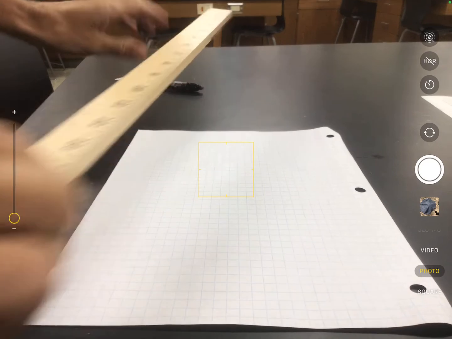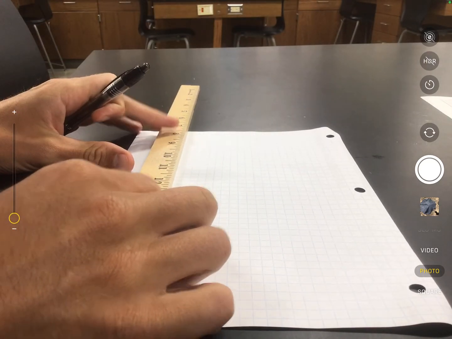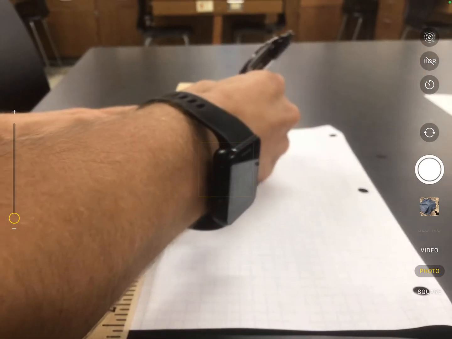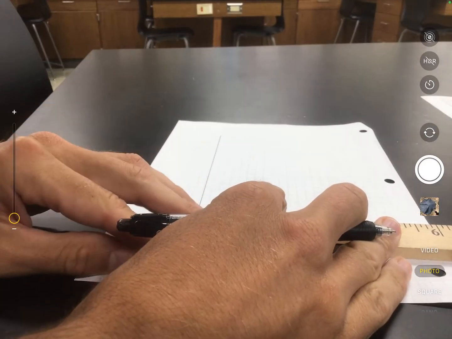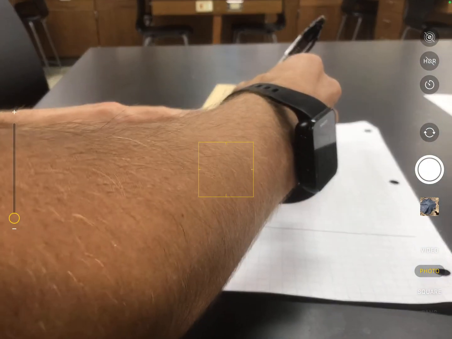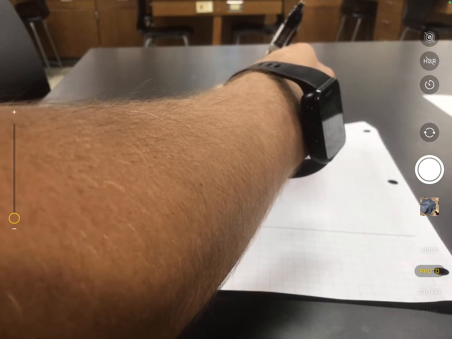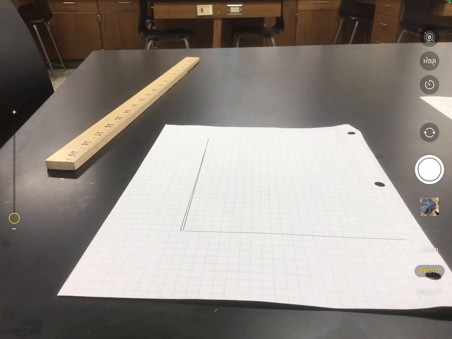So the first thing to do is set up a graph. I'm going to make my x and y axis just big enough so I have plenty of room. It looks like it was a little off on that, so I'm going to make sure it's more uniform. Okay, all right, so I have my graph, and the first thing that I'm going to do is title it.